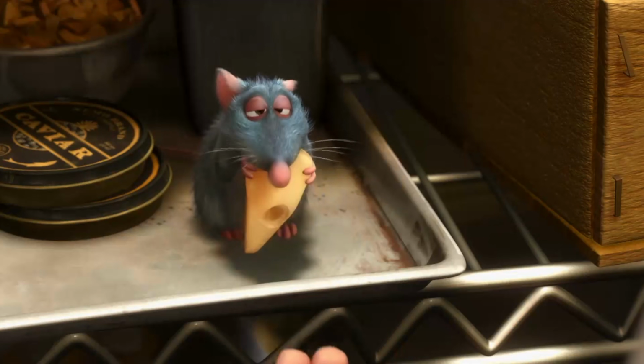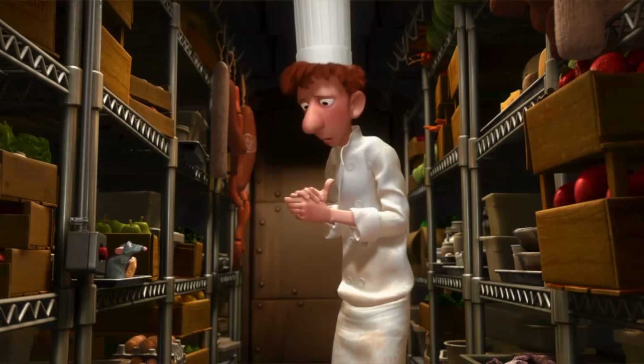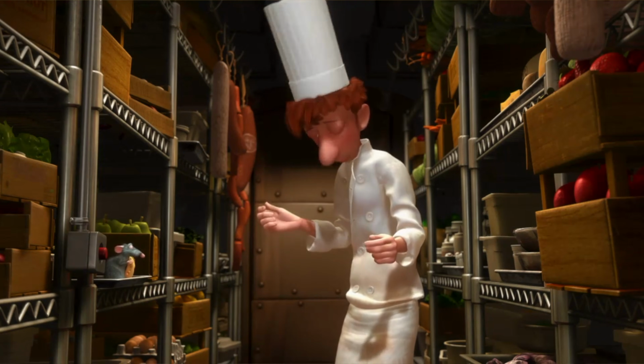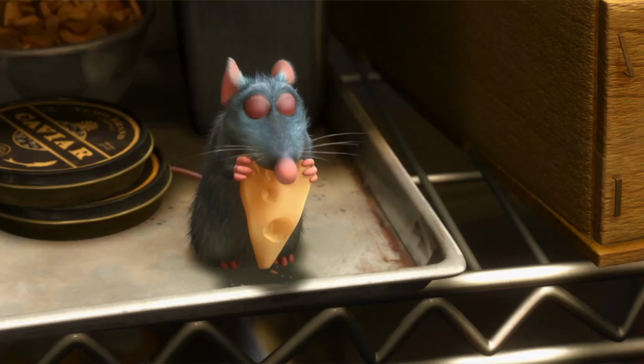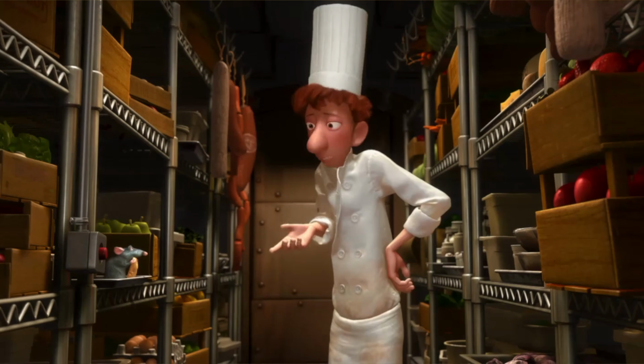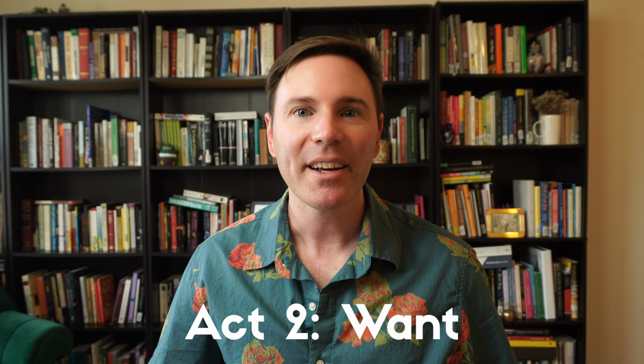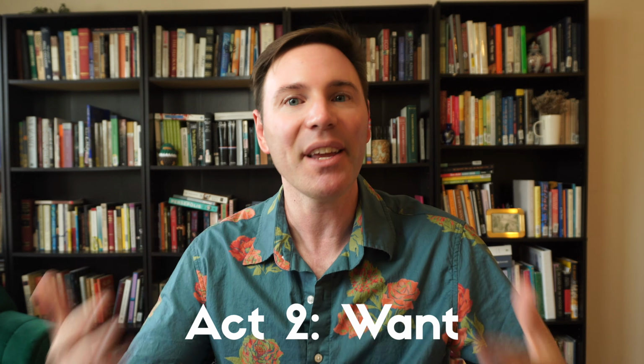And now we're in Act 2. Here, Remy partners with a clumsy human named Linguini, and they secretly cook together in Cousteau's restaurant. And Remy thinks he can achieve his cooking dream by hiding his rat identity. So in Act 2, the main character's chasing the thing they think will fix their problems. But now they're in an upside-down world that challenges them every step of the way. The character has successes here, but also failures.